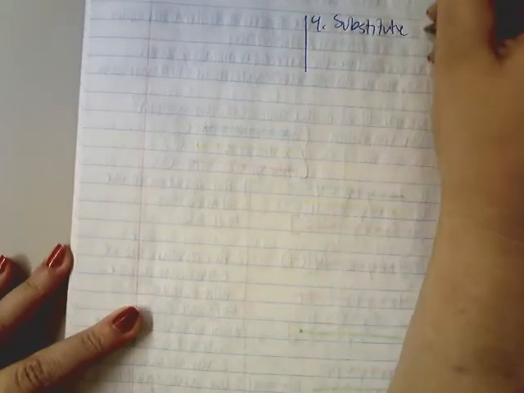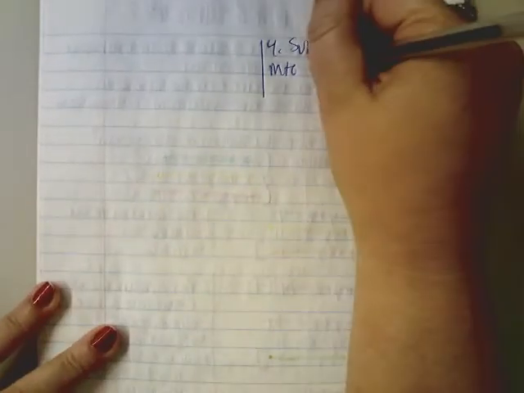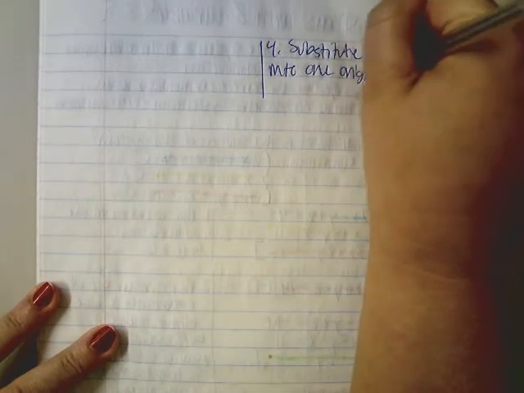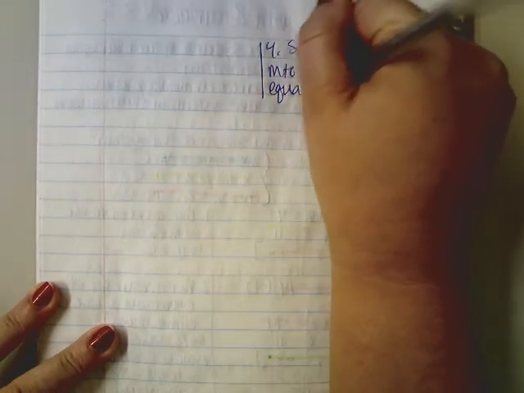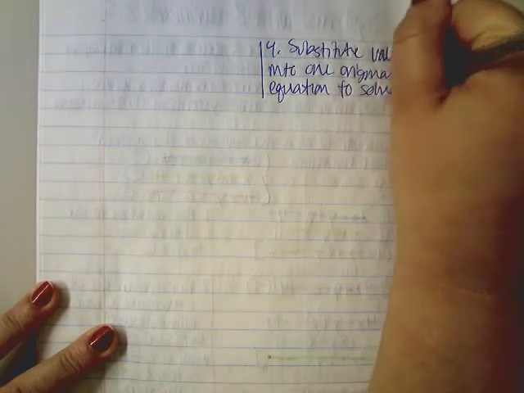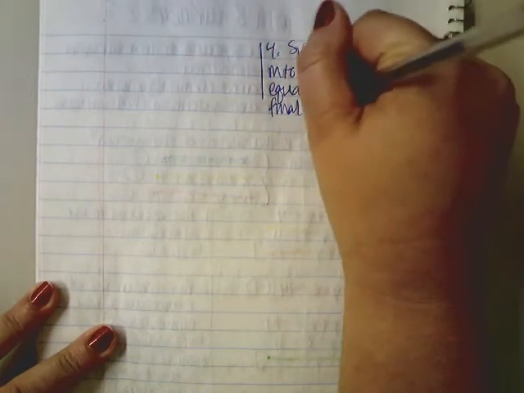Okay, so last step, step 4, is to substitute values into one original equation to solve for the last variable. So in this case, I'm going to use equation 2, which is x plus 3y minus z equals 11. And that was our yellow equation, if you're keeping track.